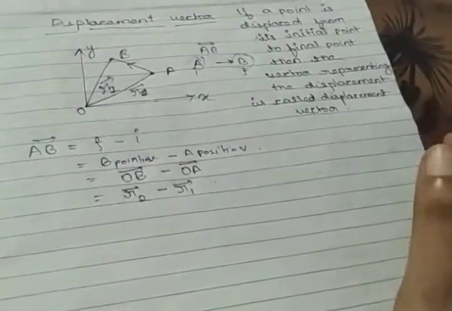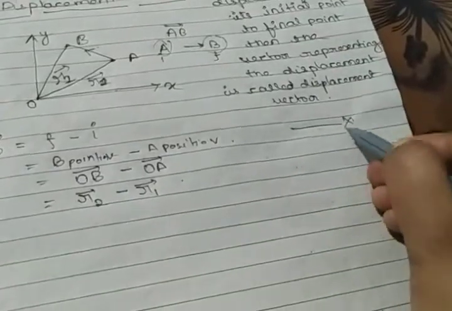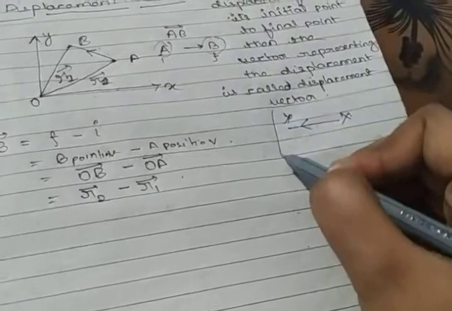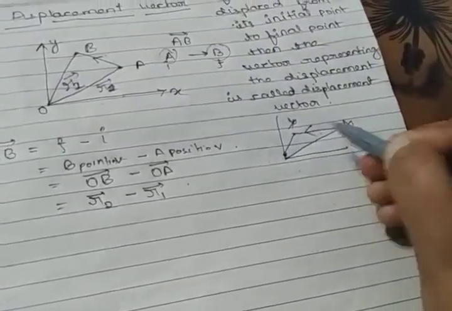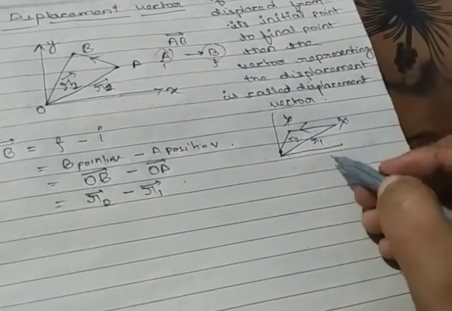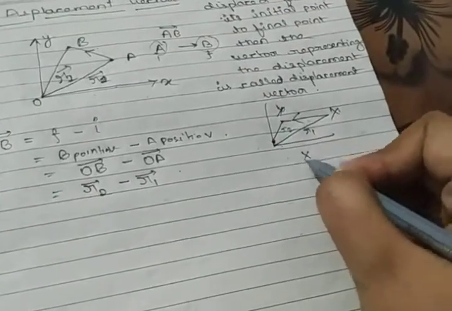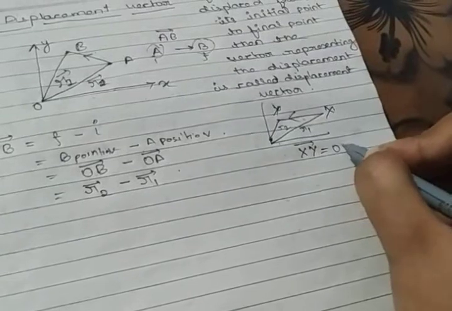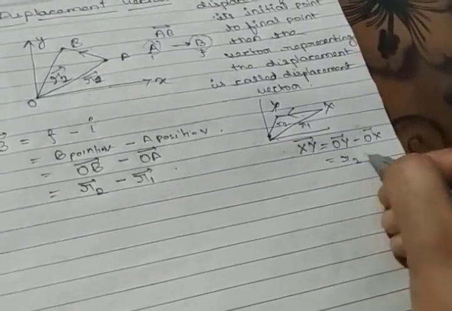Okay, can you understand? If it is any other point, suppose from X to Y it has moved. So again I can connect it to the origin, and say this is R1 and this is R2. So the displacement vector XY, from X to Y, is OY minus OX, which is R2 minus R1.